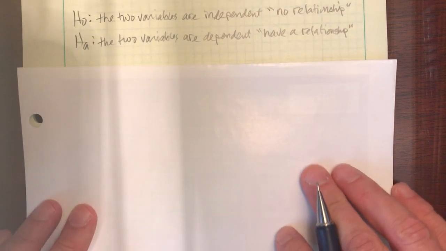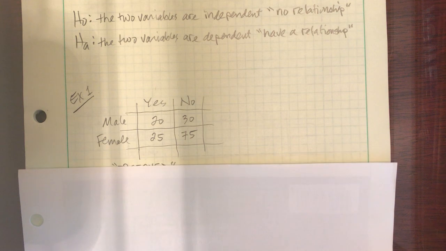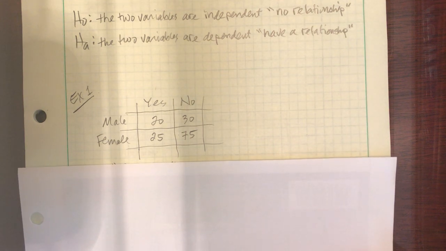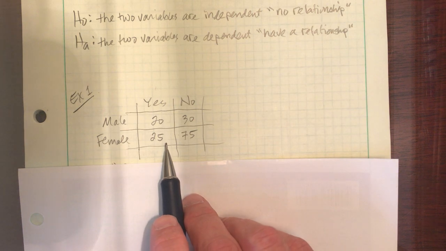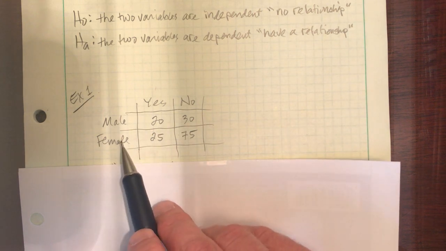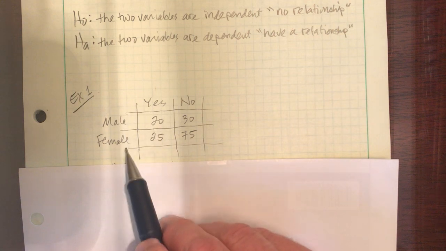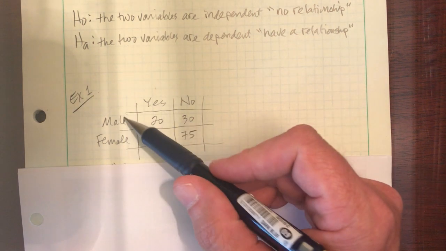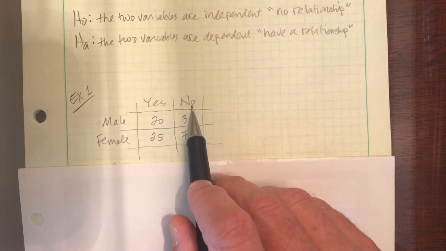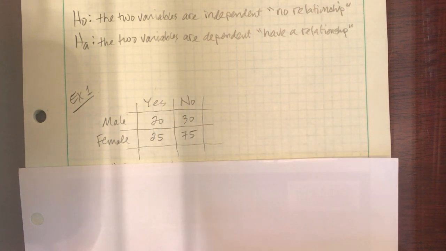The other thing that is unique about a chi-square test, you know you're going to be doing one, is that the data we're given always shows up in a two-way table or a contingency table. So I've made up some numbers in a very simple table here, and you can see based on gender and answer, you could belong to one of four answers.